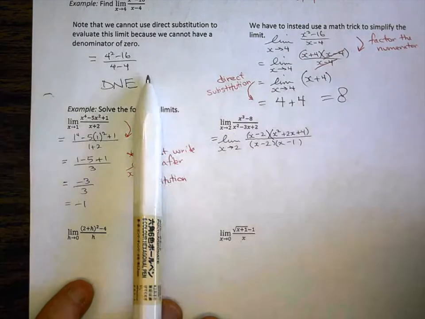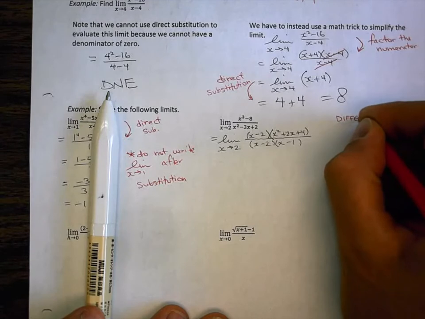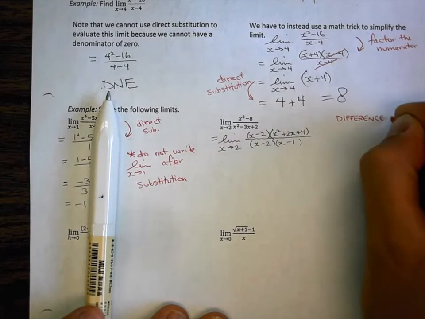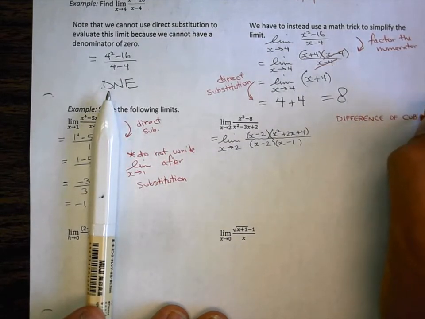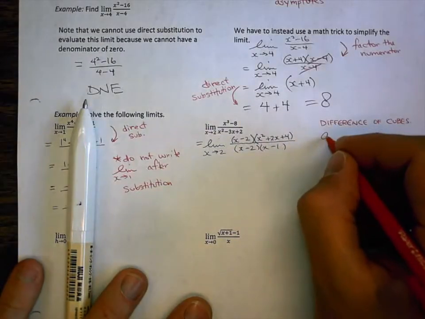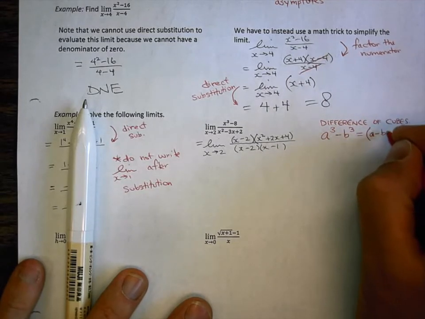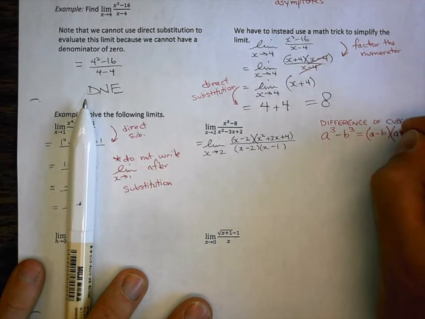Let me put over here your formula for difference of cubes. If you have a cubed minus b cubed, that factors to a minus b, which is easy enough, and then a squared plus ab plus b squared.